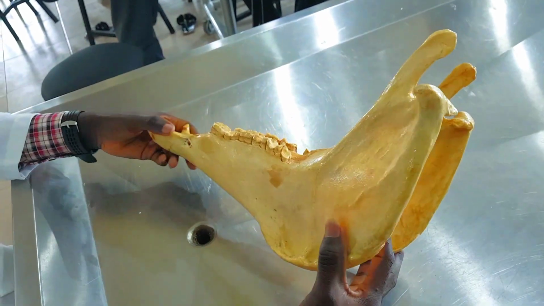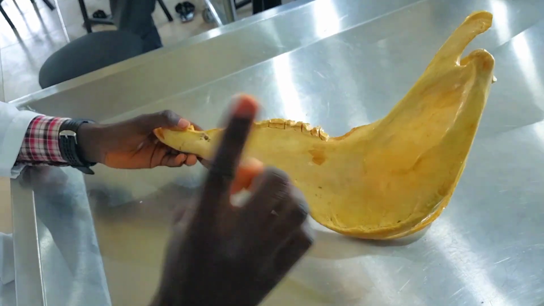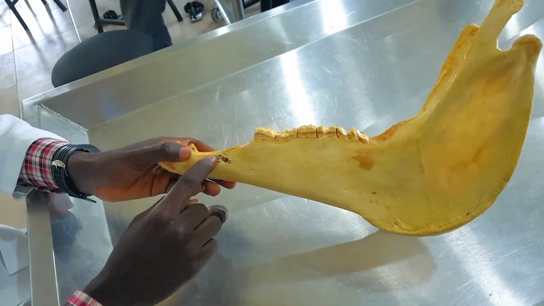There's an important structure in the mandible. The most important structure in the mandible is the mental foramen.